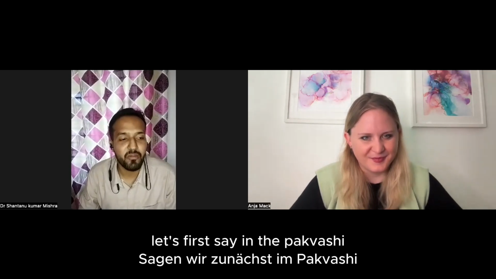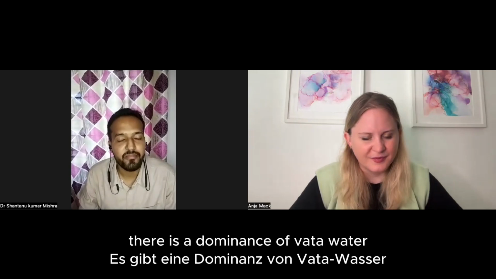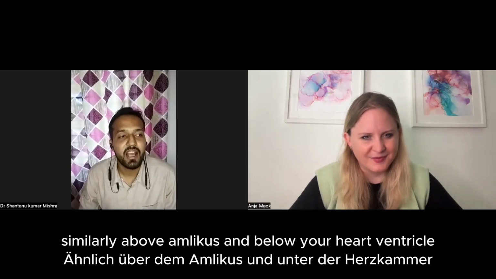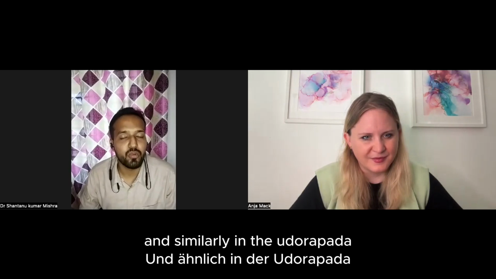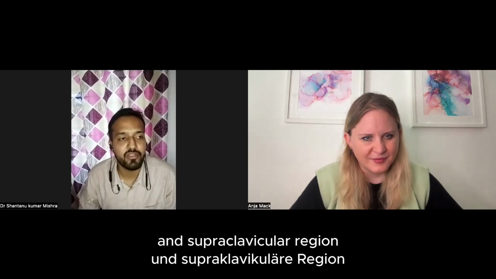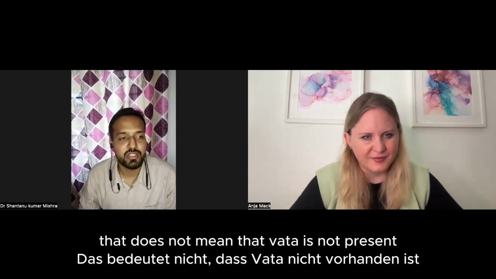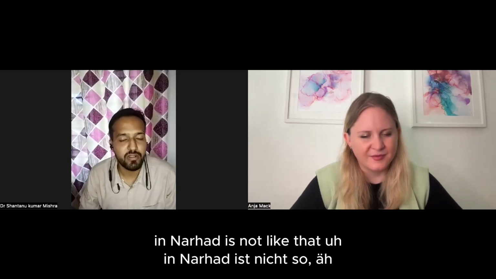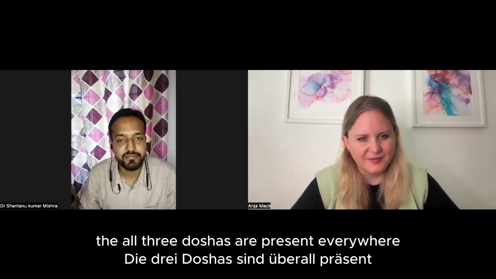Let's suppose, in the pakvashaya, that means below our umbilicus, there is a dominance of Vata. Similarly, above the umbilicus and below the heart region is believed to be the place of Pitta. Similarly, in the uttamanga, that means the chest region and supraclavicular region above, you will see dominance of Kapha. That does not mean that Vata is not present in our head. It's not like that. All three doshas are present everywhere.